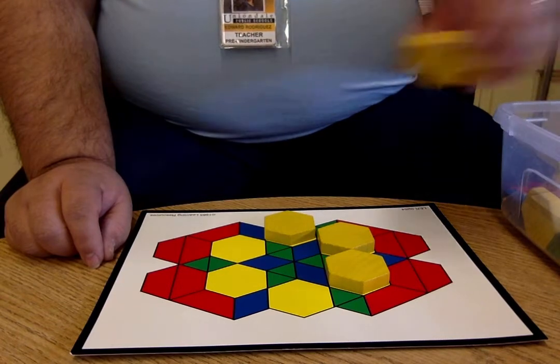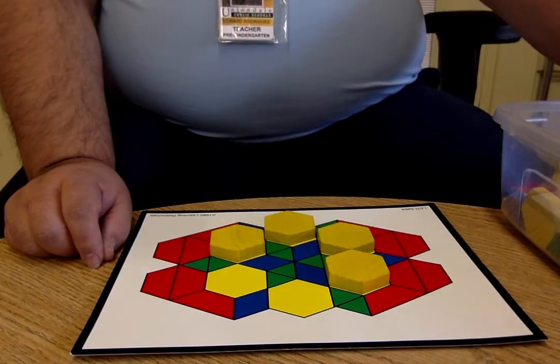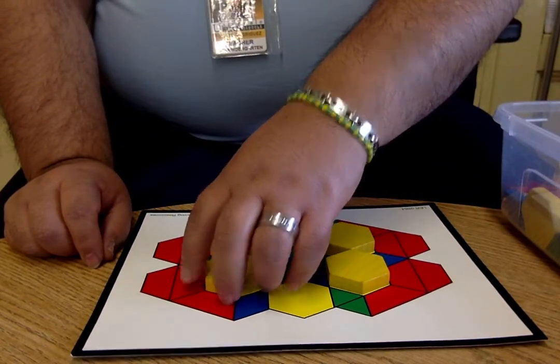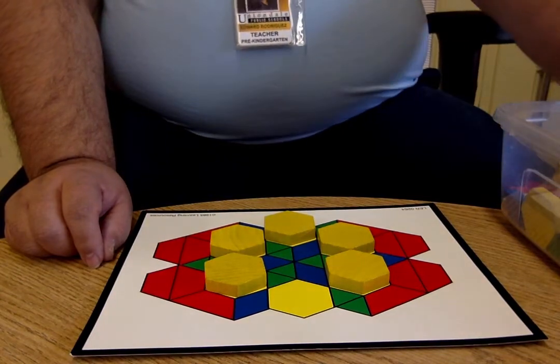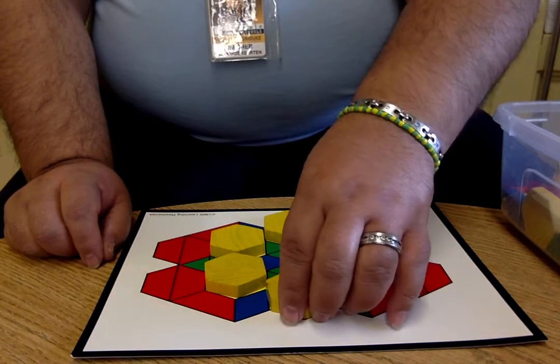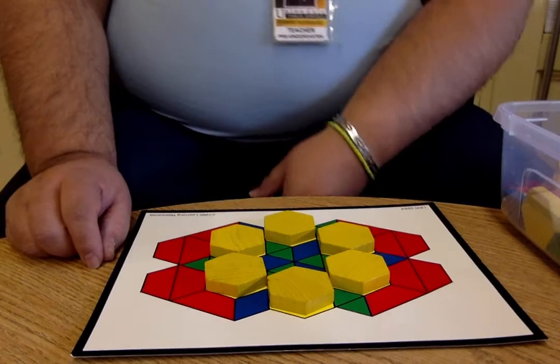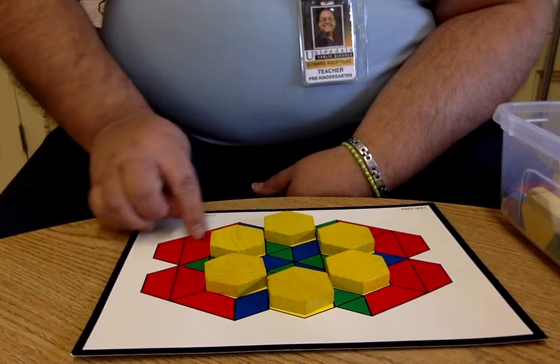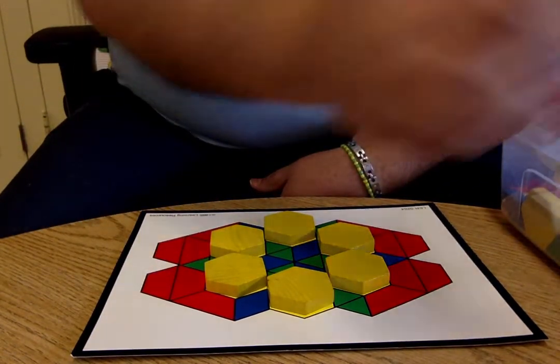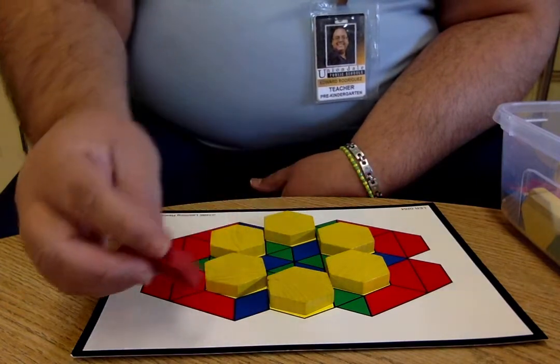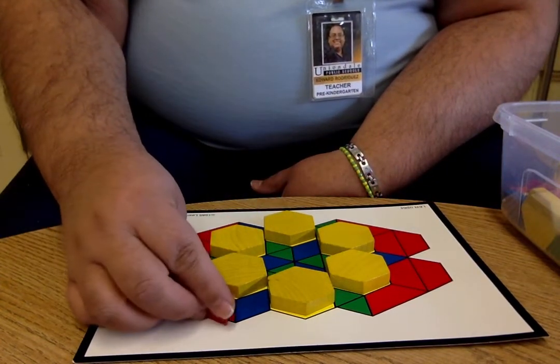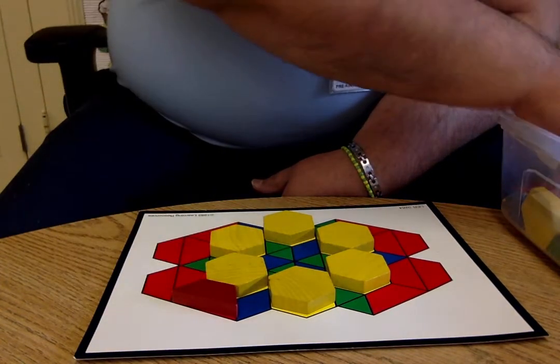Okay? And once I do, you can continue with the next color. Well, the next color I see is red, and they're trapezoids. So I'm going to take out the red trapezoids and put them in here.